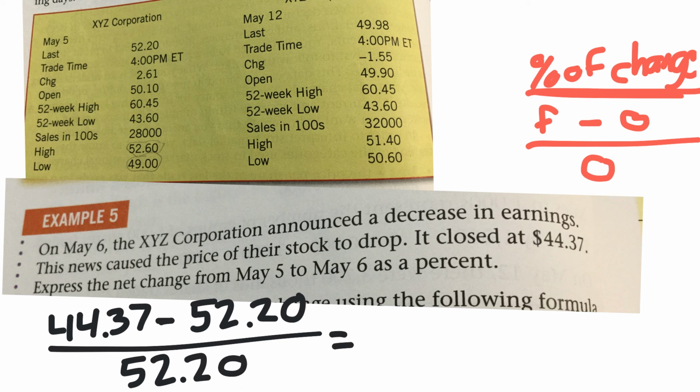Since the price dropped, we expect our percent change to be negative. If I get something that's not negative, that tells me I did it incorrectly. So I plug all that in and I get negative 0.15. Turn that into a percentage, and that's negative 15%.